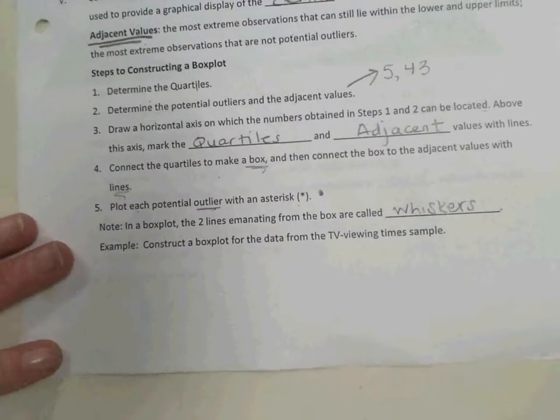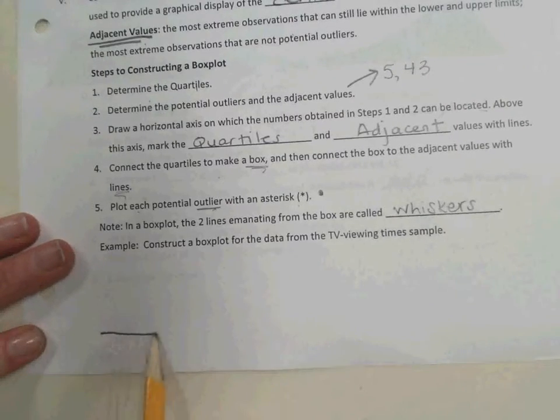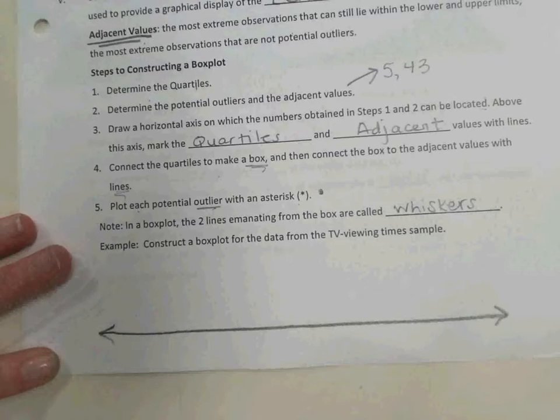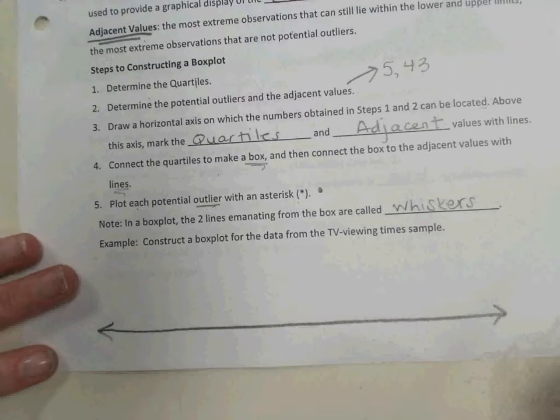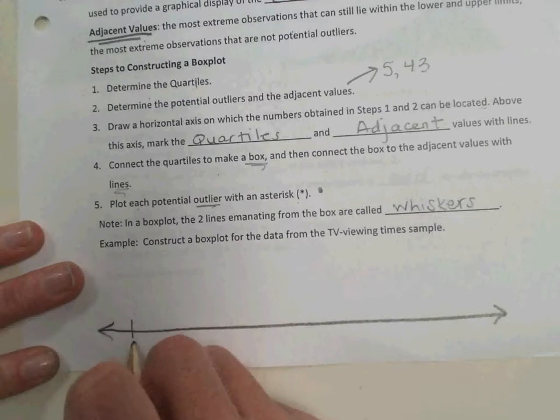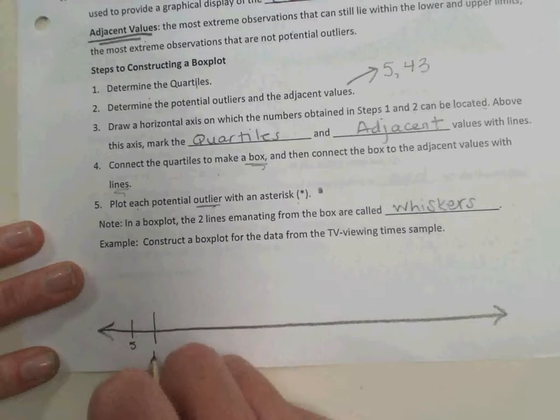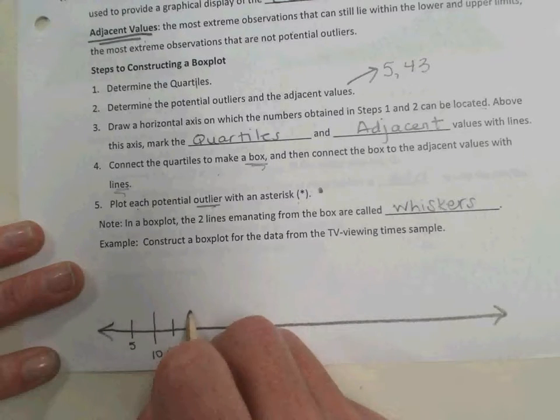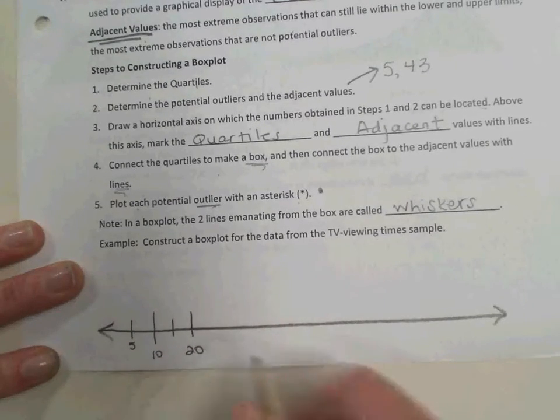So next we construct our box plot. So we'll draw our horizontal axis, back to one variable data. It's not our scatter plot, bivariate data. We'll plot 5 and then 10. I'm going to just mark it and not label 15. Then I'll label 20.